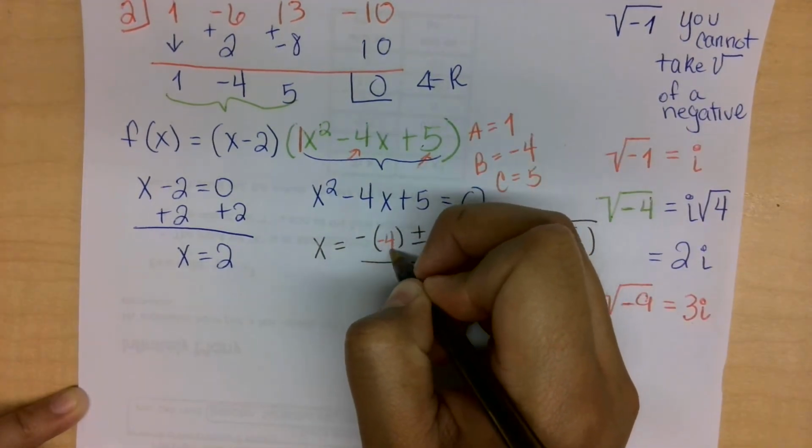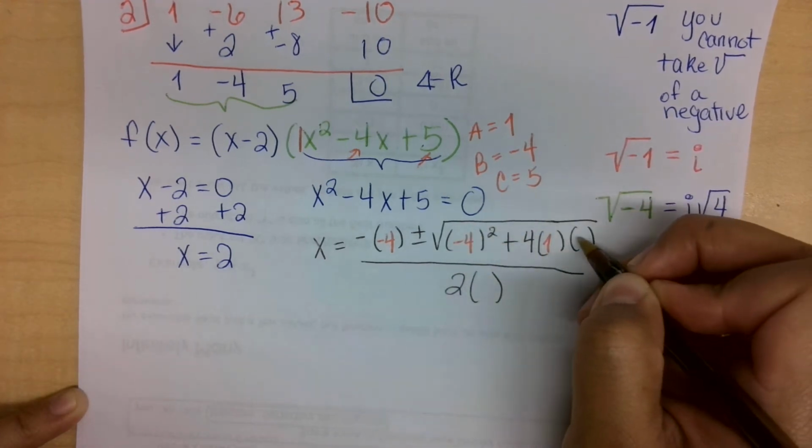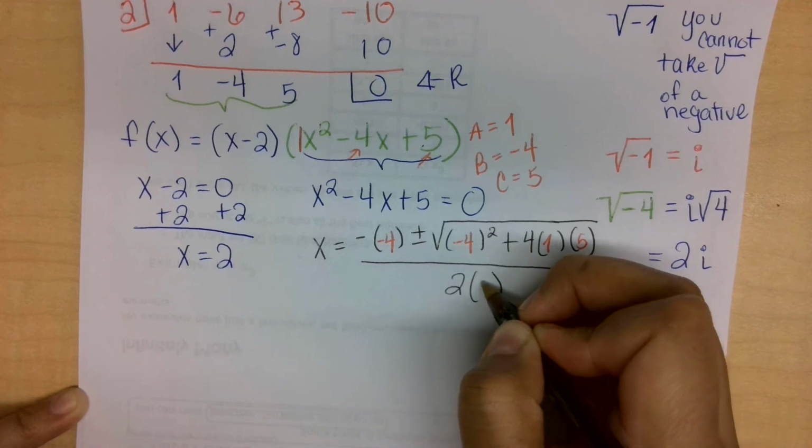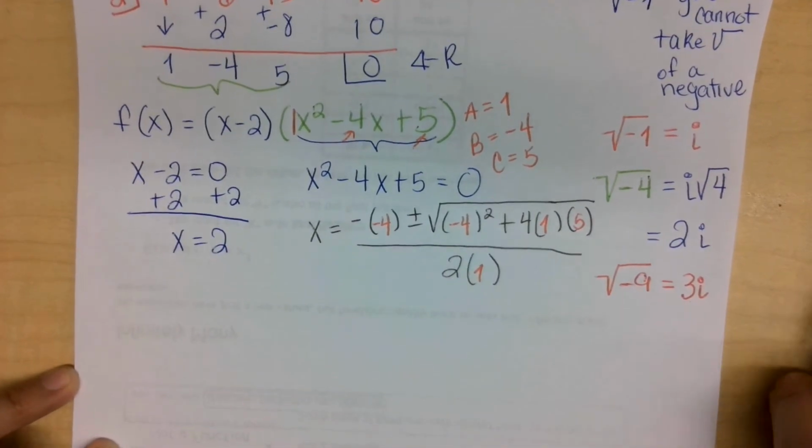I got a -4 here. I have a -4 here. I have a positive 1 and a positive 5. And then a positive 1. I plugged in all my A's, B's, and C's. And now we got to simplify.